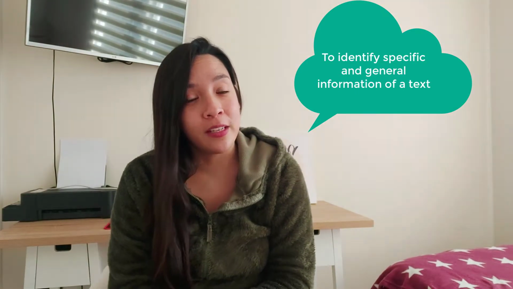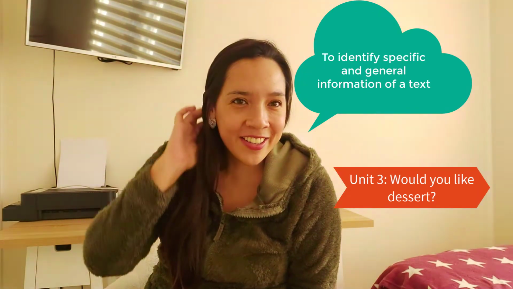The objective of today's lesson is to identify specific and general information of a text, and the name of the new unit, that is unit number 3, is Would you like dessert? Okay, so let's start with the lesson.